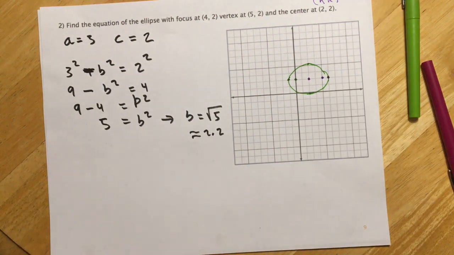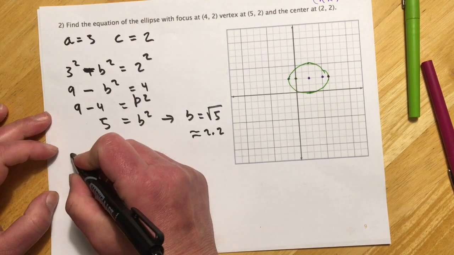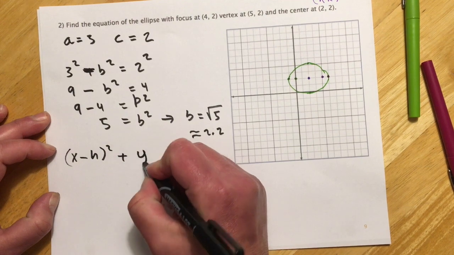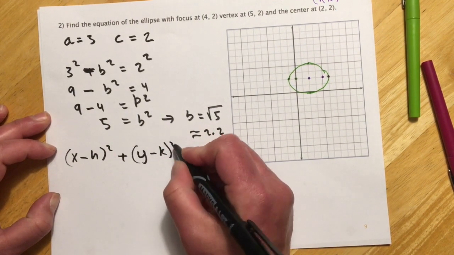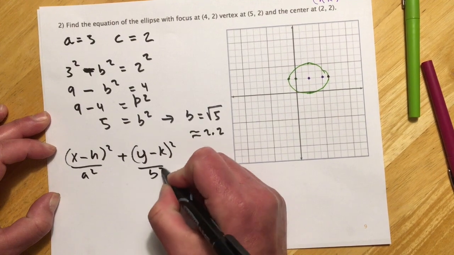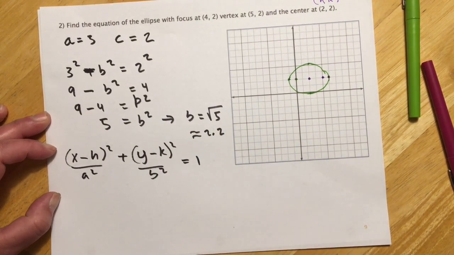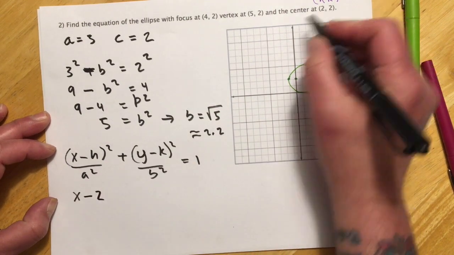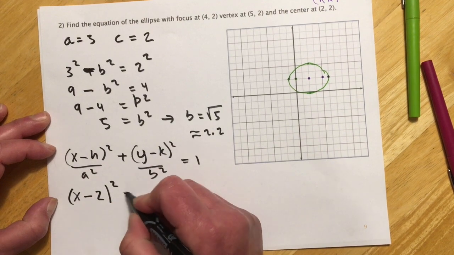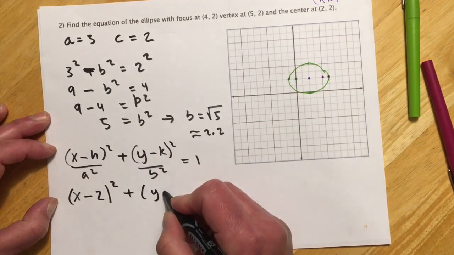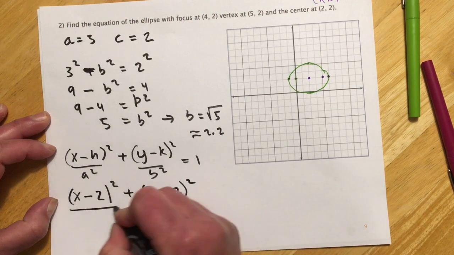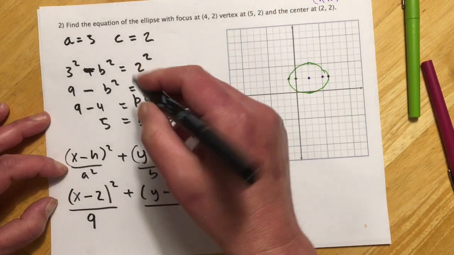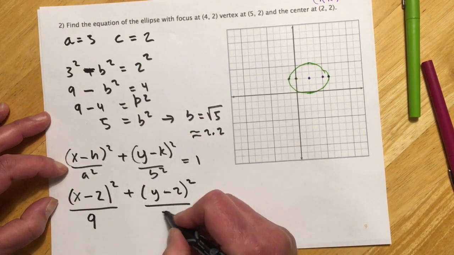So this is going to go in that same formula as last time. So let me write it out one more time here. (x minus h) squared over a squared plus (y minus k) squared over b squared equals 1. And so then from there, we're going to go x minus 2, because that's our h, and then squared, plus y minus the other 2 squared. This one's going to be a squared, so a was 3, so squared makes 9. And then this is going to be b squared, and b squared was 5.